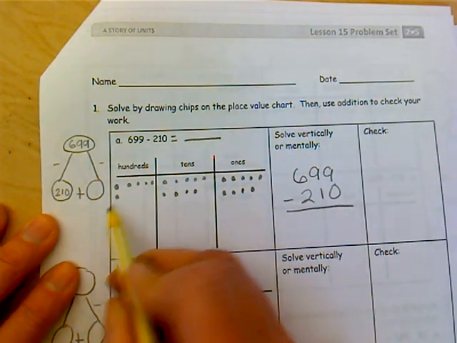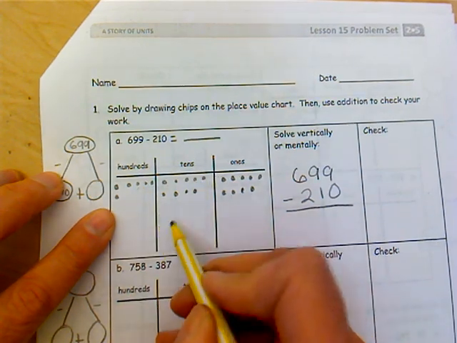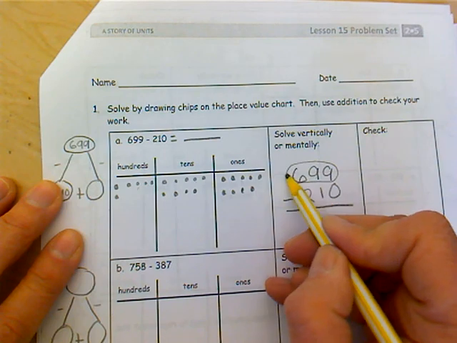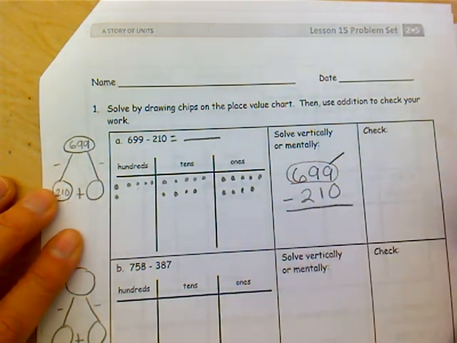So 6 hundreds, 9 tens, and 9 ones. I always have to represent my whole in my chip model.